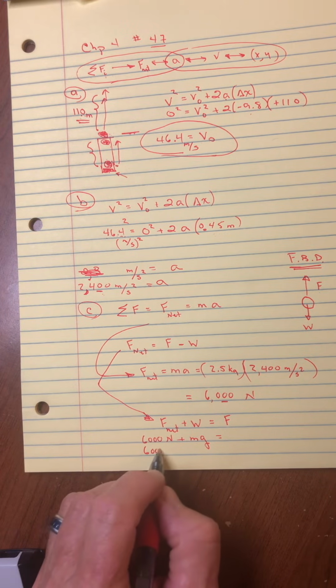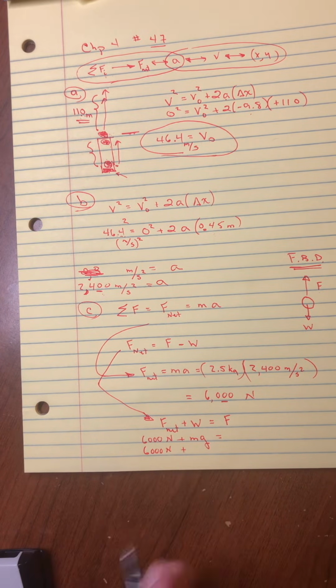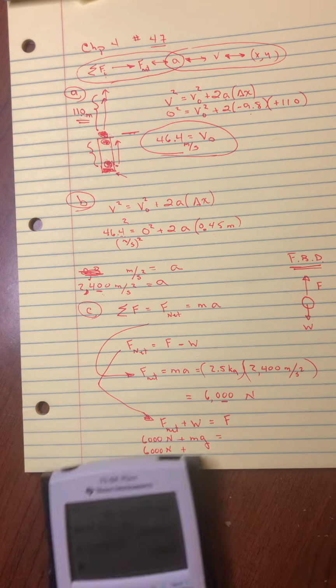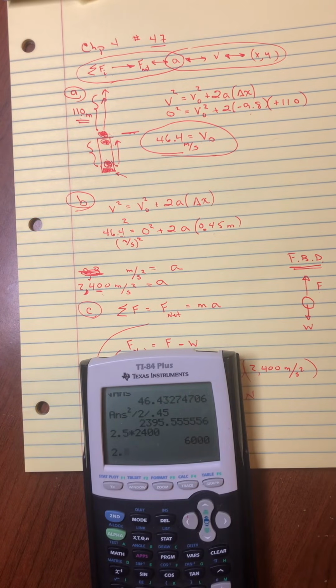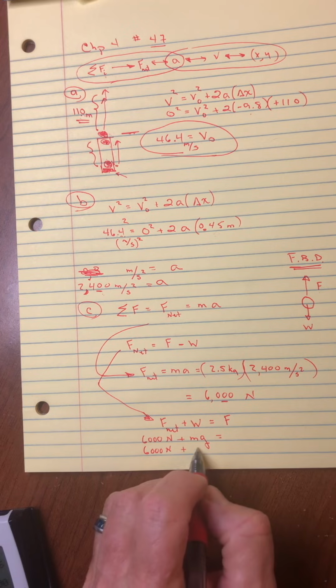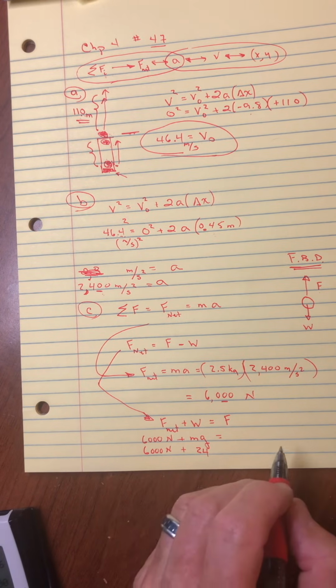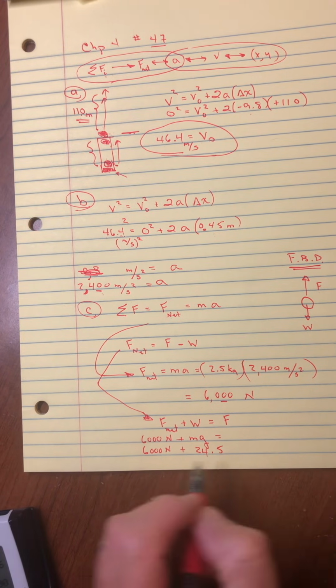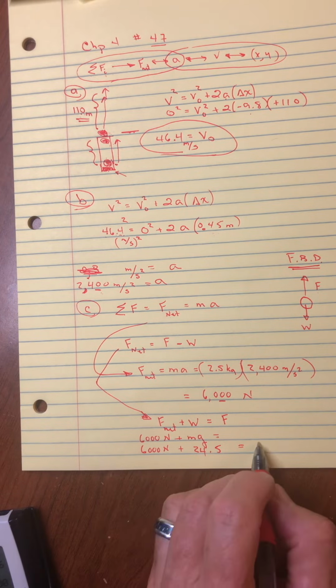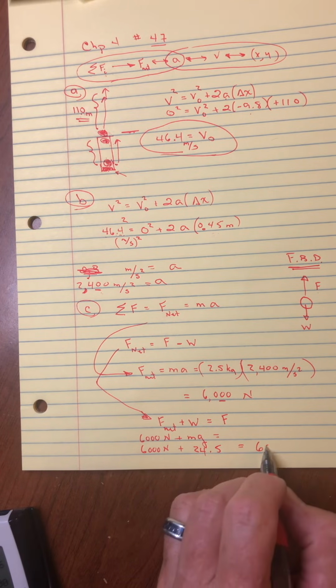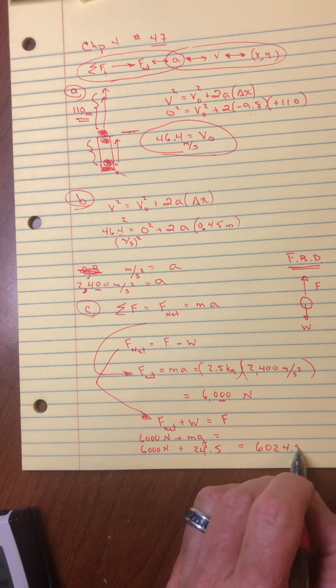So 6,000 newtons plus, and this is roughly 25, 2.5 times 10 would be exactly 25, but it's a little shy of that. So this would be 24.5. If you put them together, it would be 6,024.5.